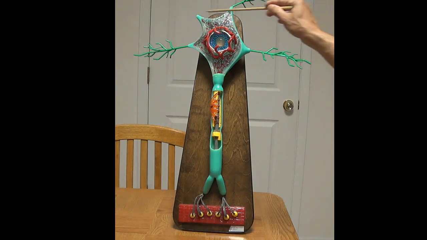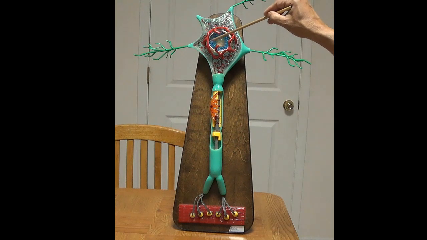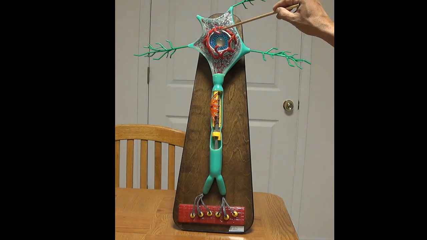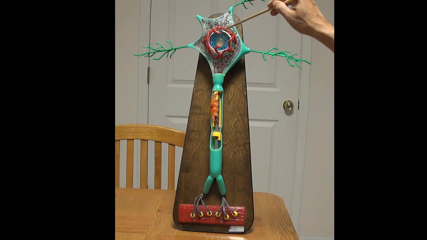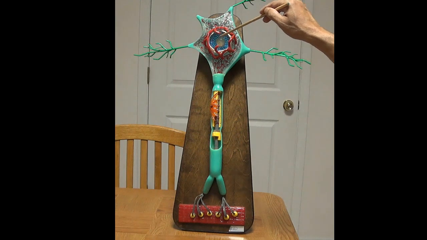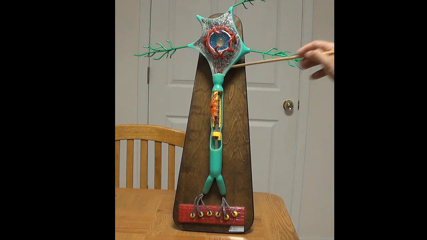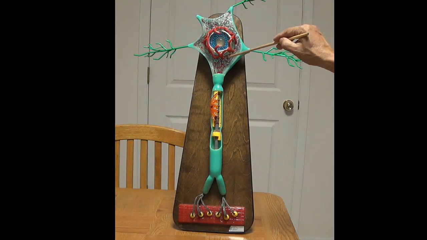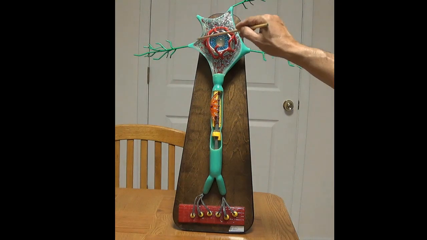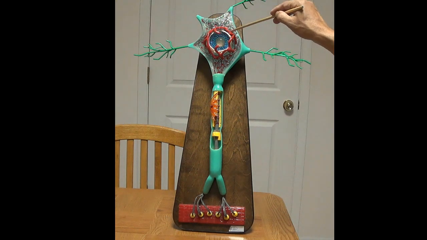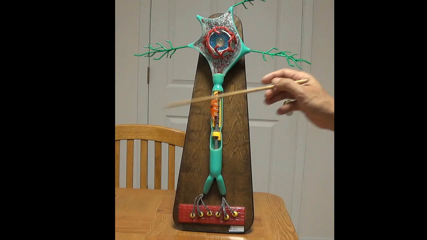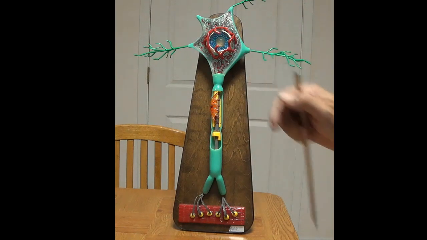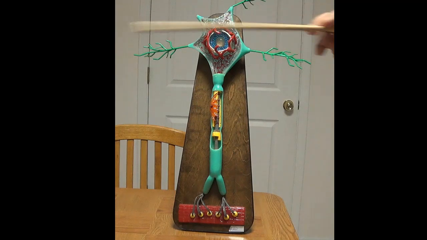If you look inside the cell body, this is the nucleus, and this is a nucleolus. So inside the nucleus, this structure is the nucleolus. And you see the round structures shown here. These are the Nissl bodies. Nissl bodies are concentrated endoplasmic reticulum.